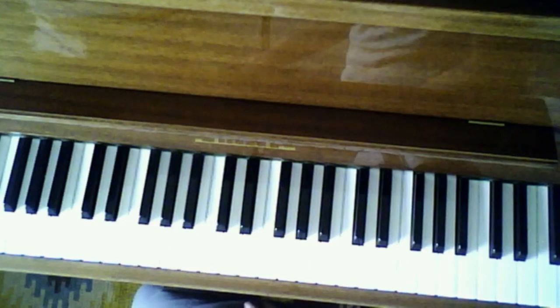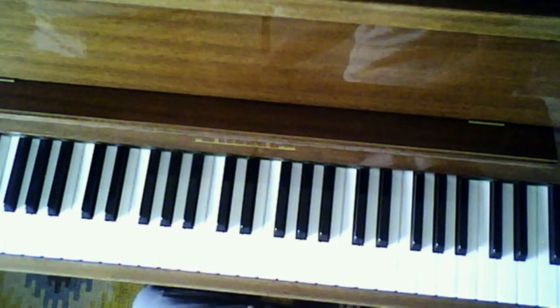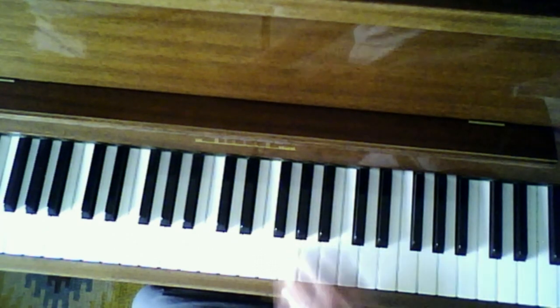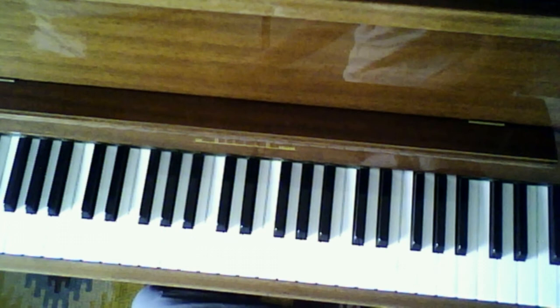So for instance, from a step above the keynote to some other note than the keynote. So once again, I'll switch to my other camera, and I've adjusted it so you get a better view of the keyboard in this one. Now, for a change here, I think we're going to be in the key of G major for the first few examples instead of C.